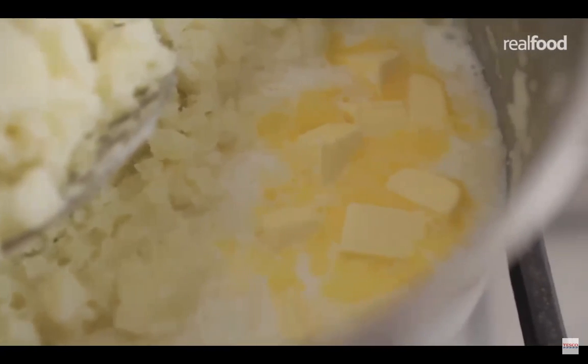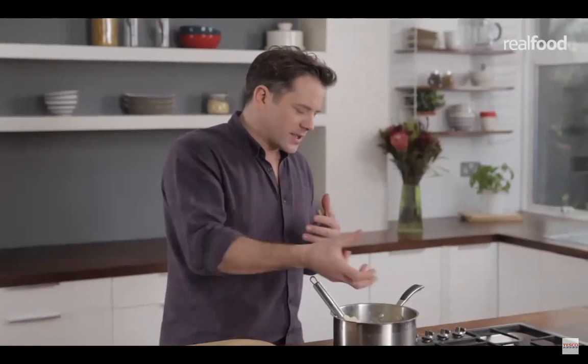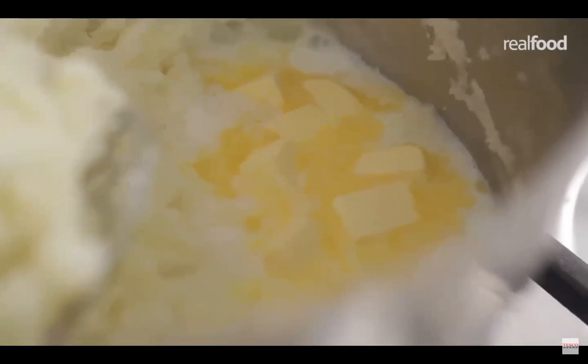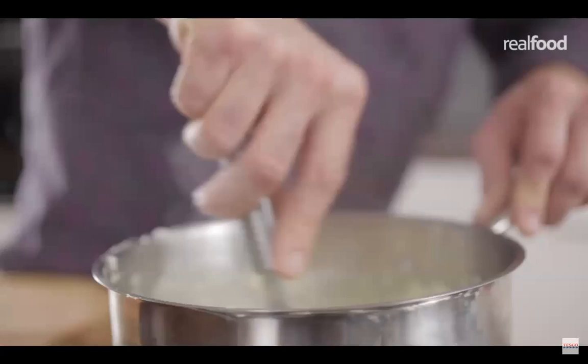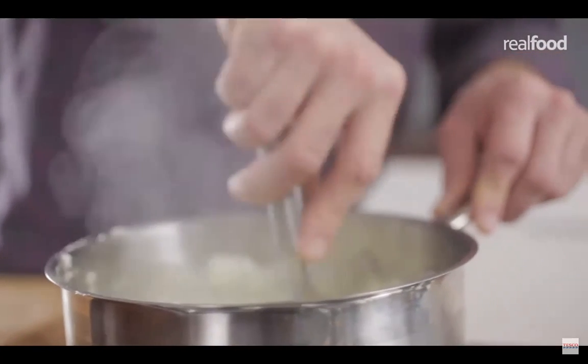So the idea is that you're warming up the milk and the butter to the point that you can then mix it together. If you were to add cold butter and cold milk to the warm mashed potato, that wants to set it, it goes starchy and gluey. Okay, so the milk and the butter are now warmed, and then just simply beat the two together.